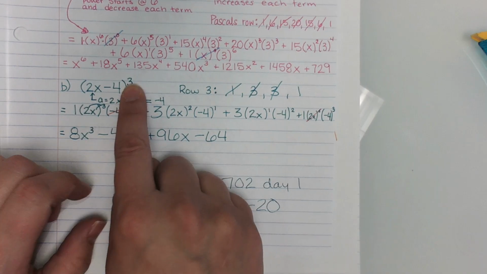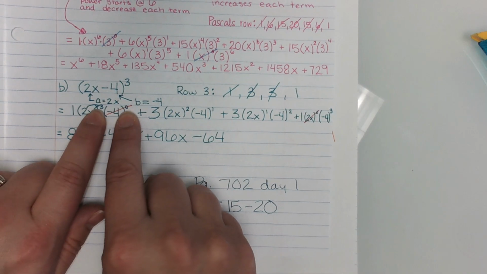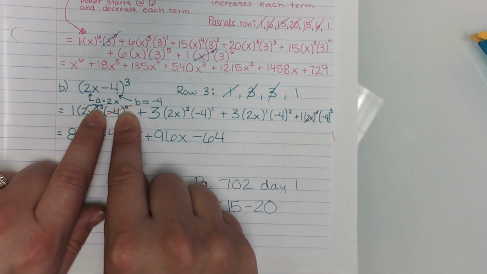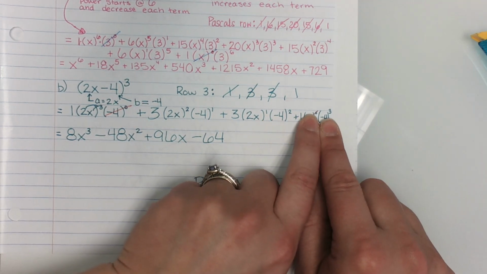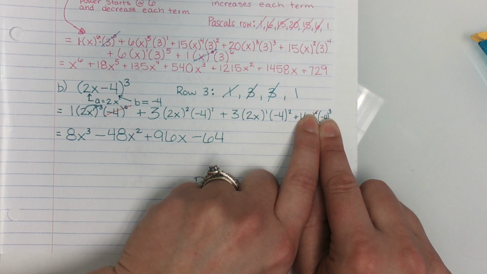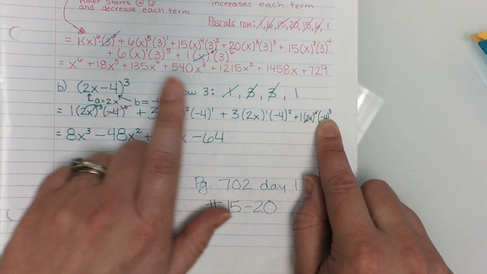Okay, this one was to the power of 3. The powers before simplifying were 3 and 0. 2 and 1, 1 and 2, 0 and 3. On an individual term, what will the powers always add up to? The power on the binomial.